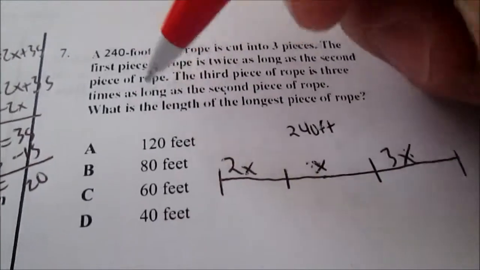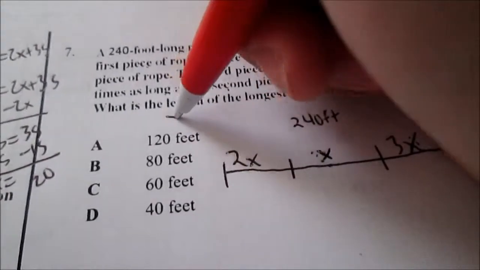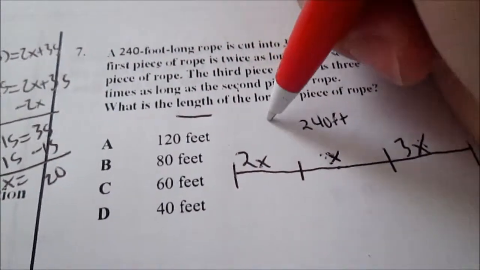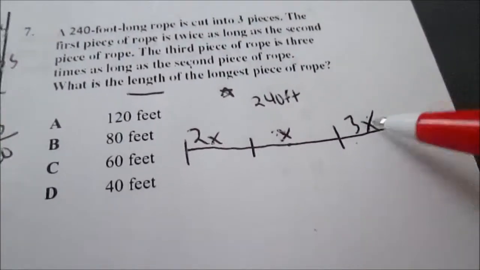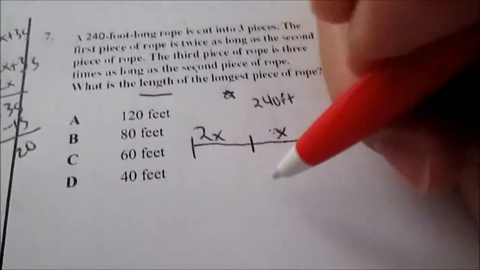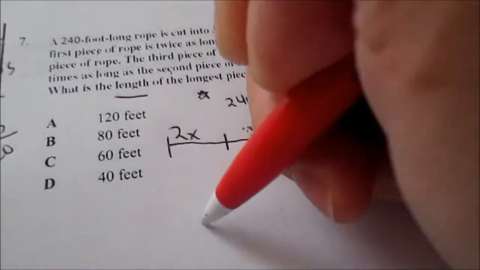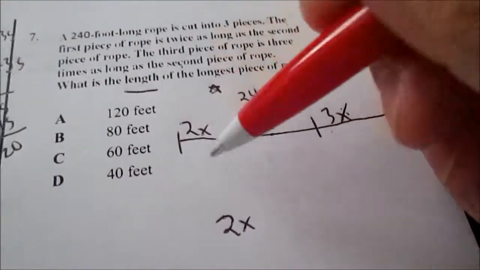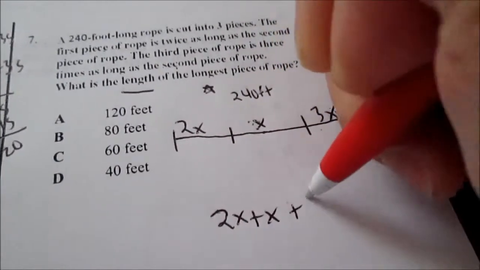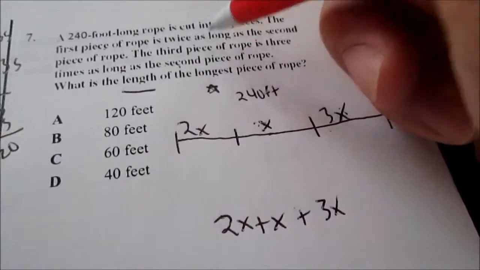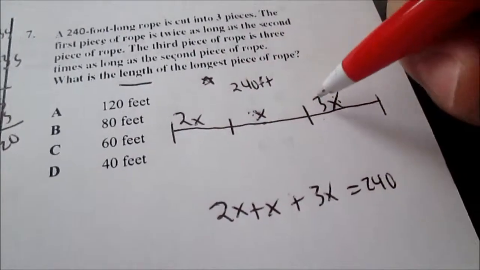Now the final question is, what is the length of the longest piece of rope? You can mark your questions. What exactly am I looking for? Length, and which one? The longest. So what is this third piece? How long is it? Now what I have to do is write an equation and solve for my variable. All these 3 pieces combined should equal the length of the whole rope, which I know from the question is 240 feet. So x plus 2x plus 3x is 240.